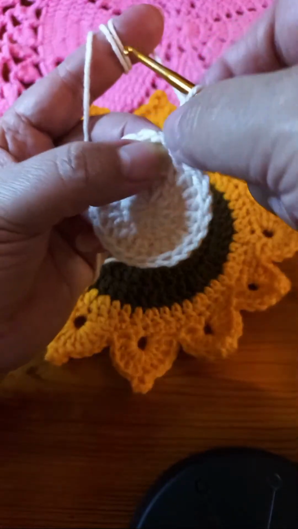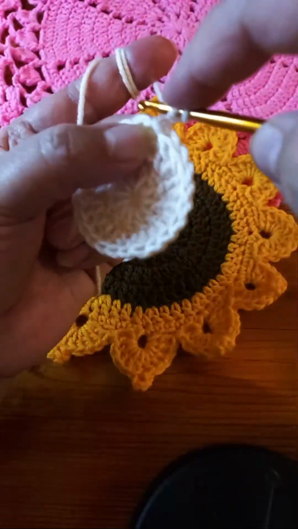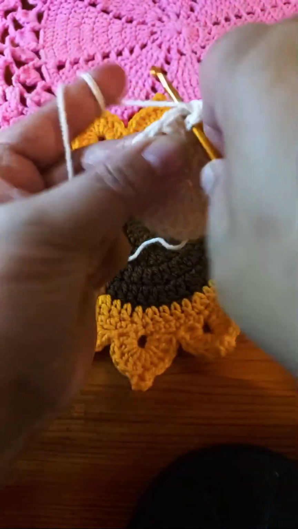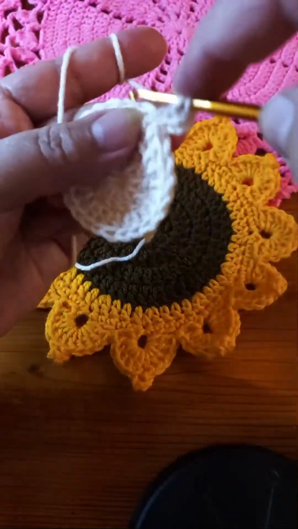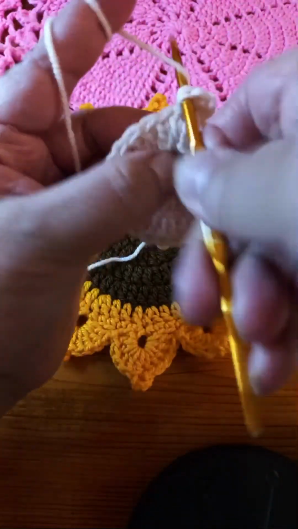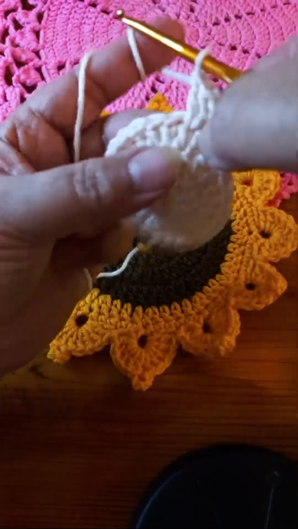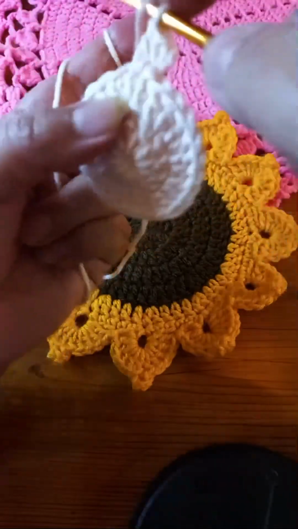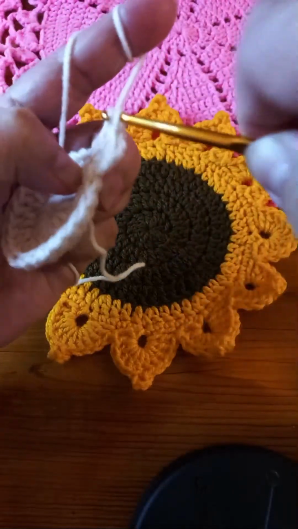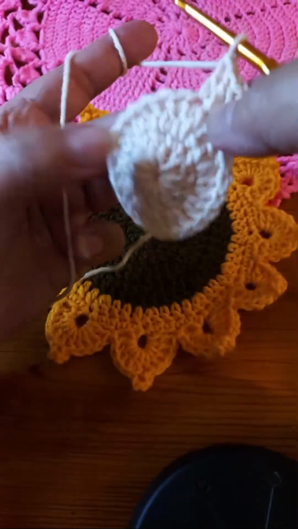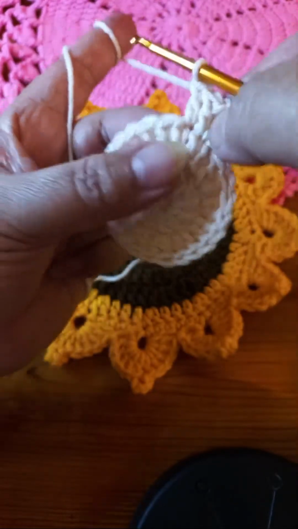Now again I will increase stitch after one stitch. This is the first stitch, so I am going to increase in our first stitch, but the next stitch will be one. In one stitch I am going to increase stitch, but one is simply double crochet on double crochet. So there will be no hump and jump in your circle.